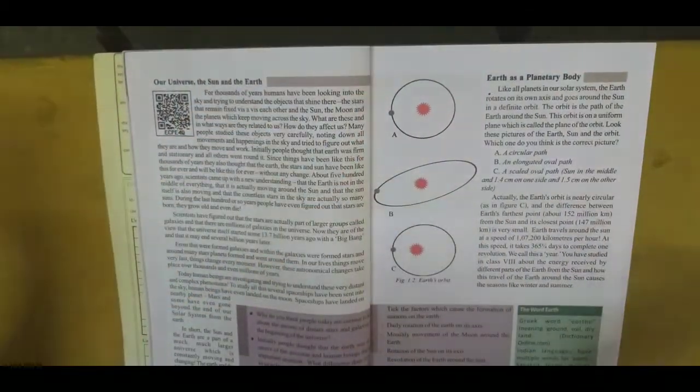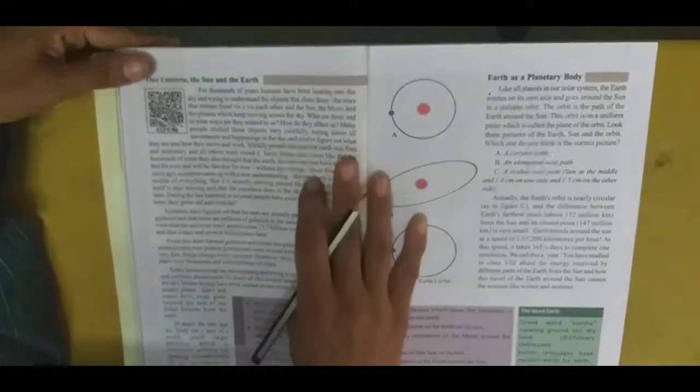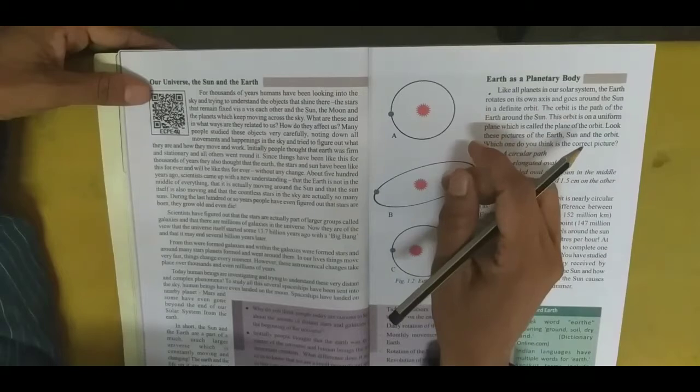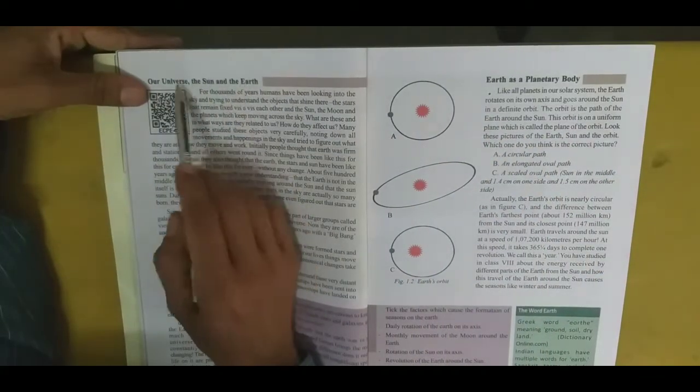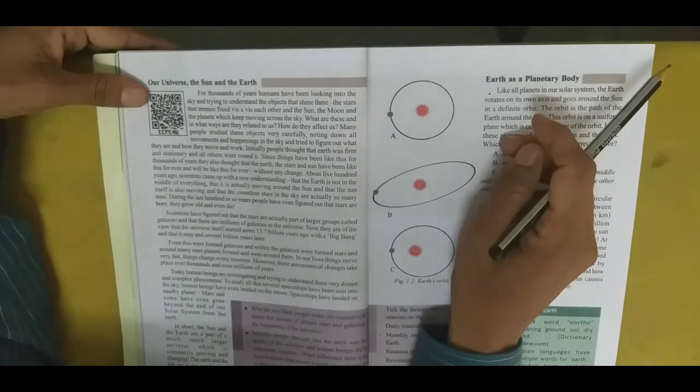So actually, this is an important topic, ma. Listen carefully, students. Take out page number 2, ma. Take a pencil also in your hand. Right. Are you ready? Come on. Today the class will be very interesting for us, ma. Our universe, the sun and the earth. So today we are going to deal with our universe, the sun and the earth.